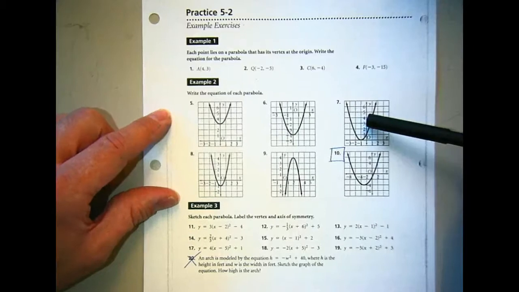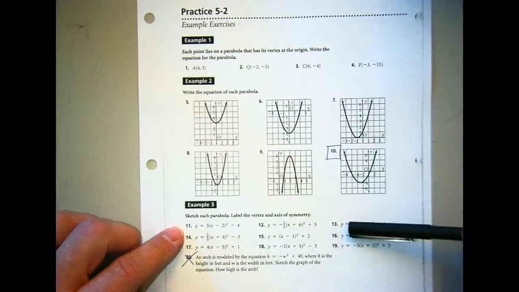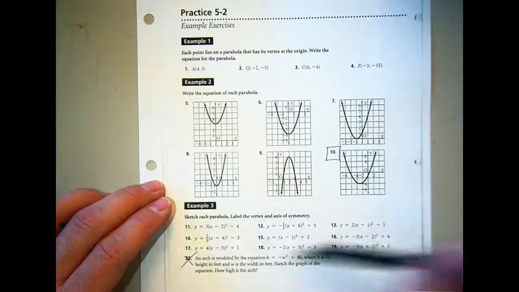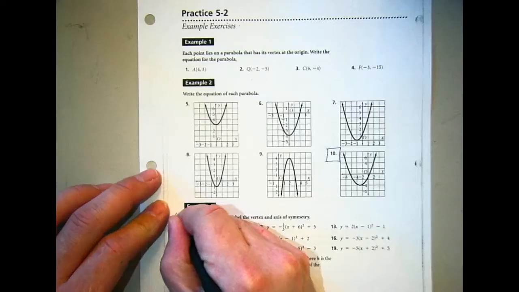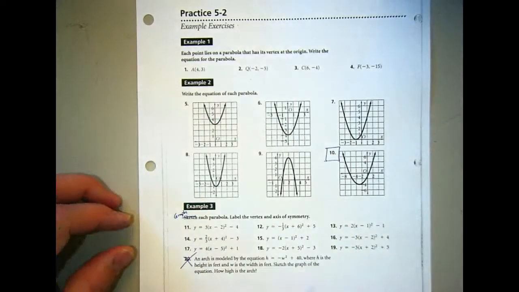Okay. Example 3. Sketch each parabola. Label the vertex and axis of symmetry. Do you have to graph these? Yes. Sketch the parabola. In fact, I want you to graph. It's not a sketch. You are graphing exact points. Okay, you're going to label the vertex and axis of symmetry. Notice how many there are.